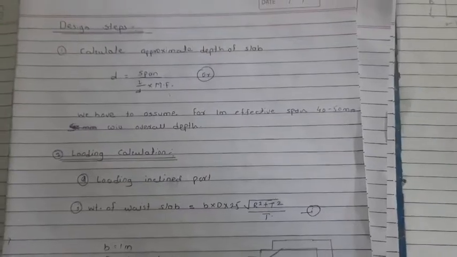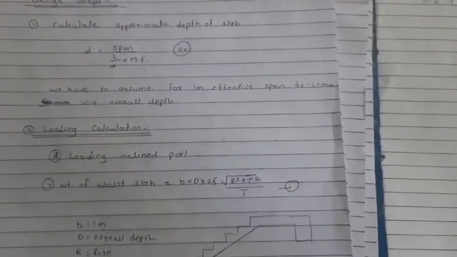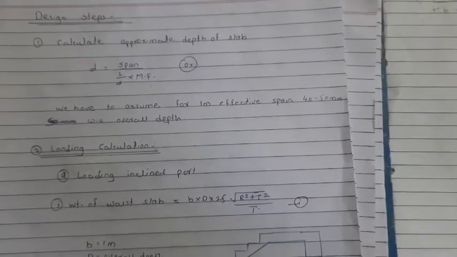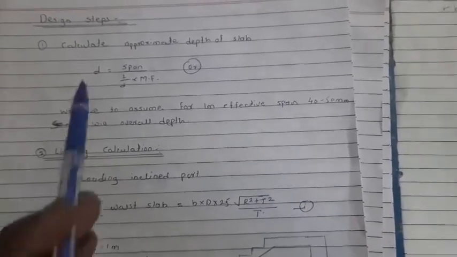Now we have started with the design of staircase. The staircase can be used to move from one floor to another floor. That is, it can be used for the vertical circulation in the buildings. Now the first step is to calculate the approximate depth of the slab.